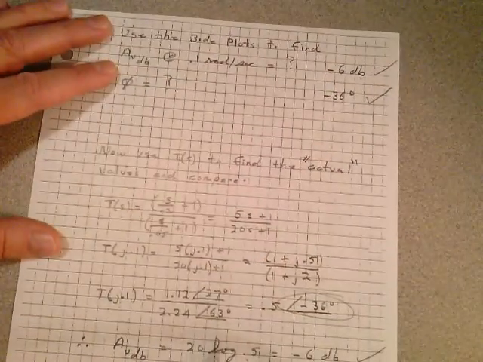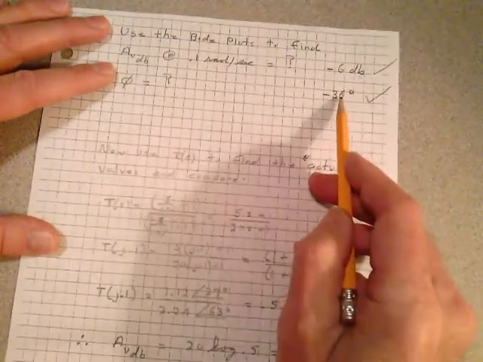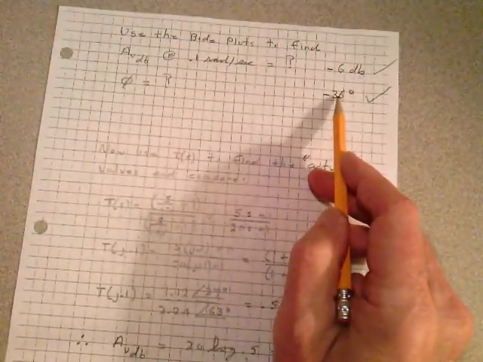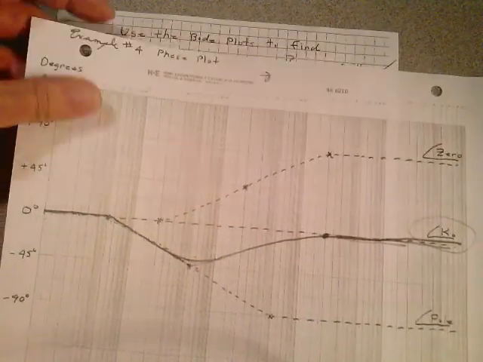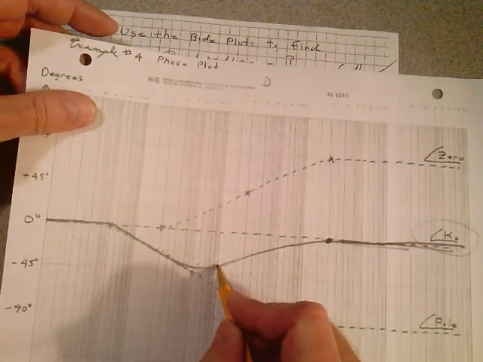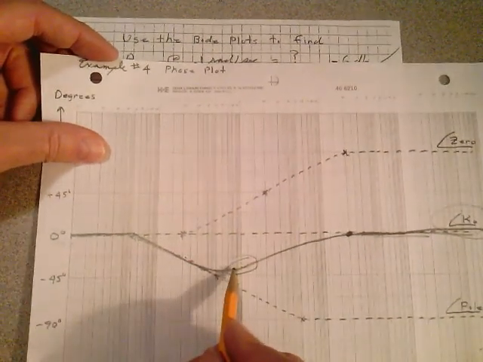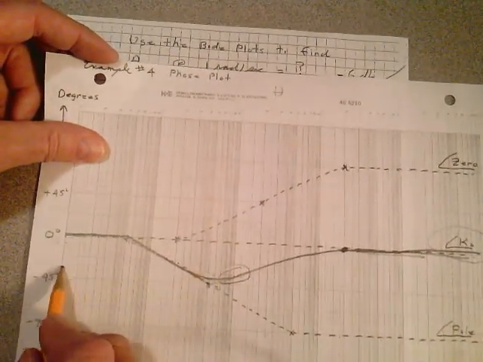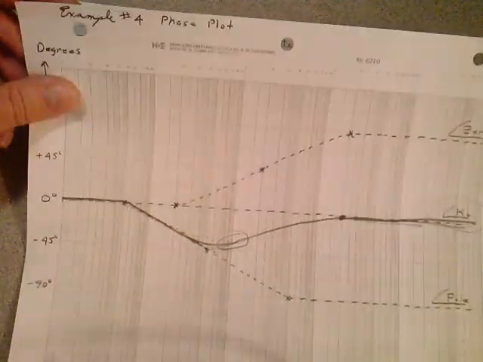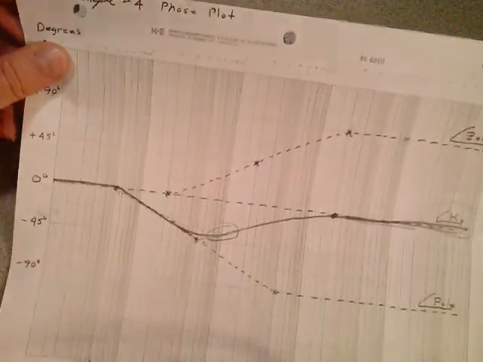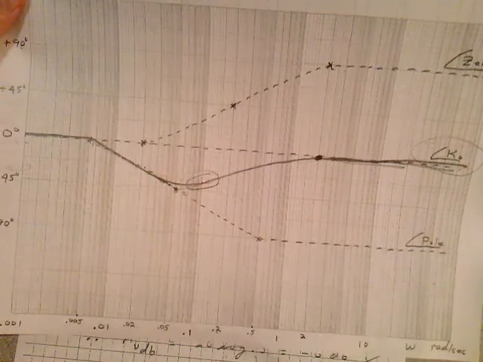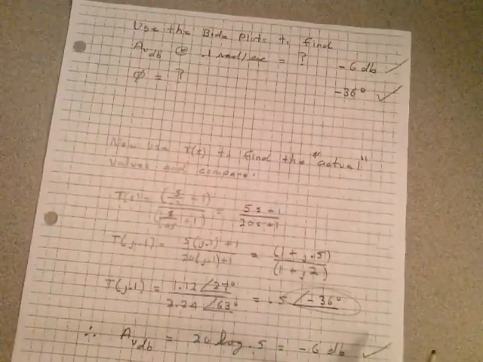Depending on how accurately you did the phase plot, you can come up here and take a look at that. At 0.1, I come up 0.1 somewhere and I look. You're in that area right there, coming across. Again, depending on how accurately you did it, you can see where you're at. You're somewhere around minus 34, minus 35, minus 36, 37, or 38. You're in that area.